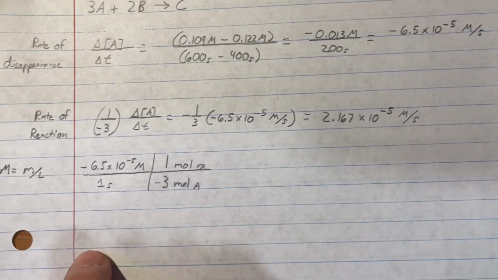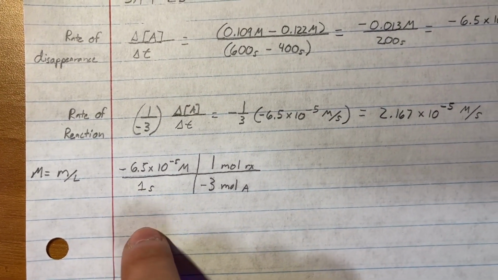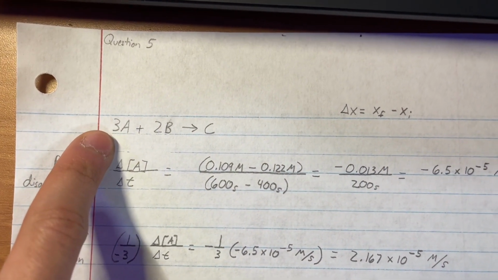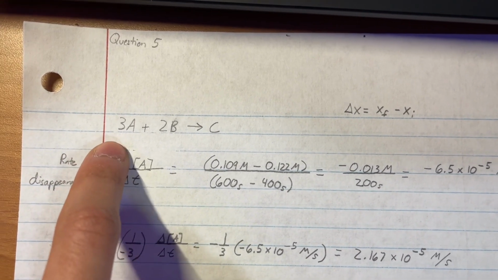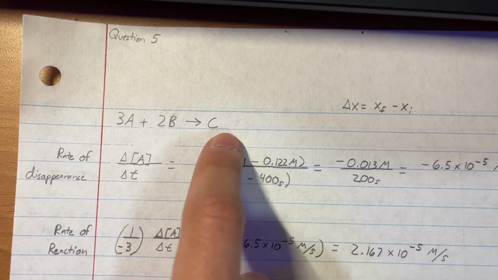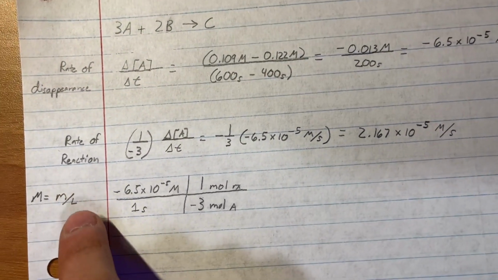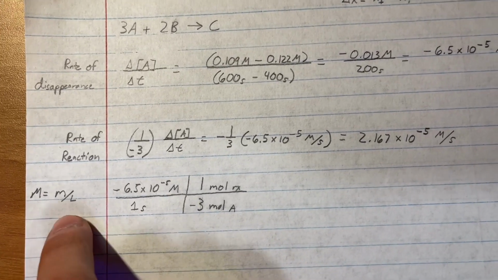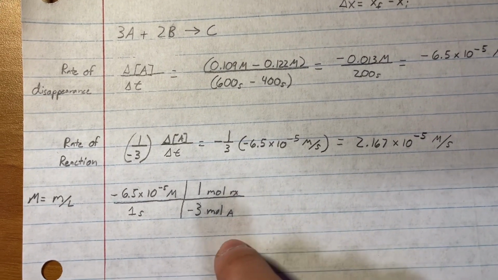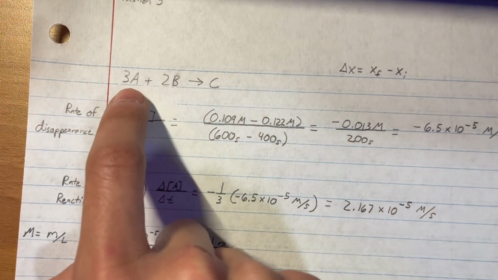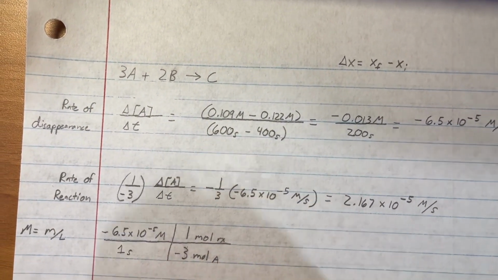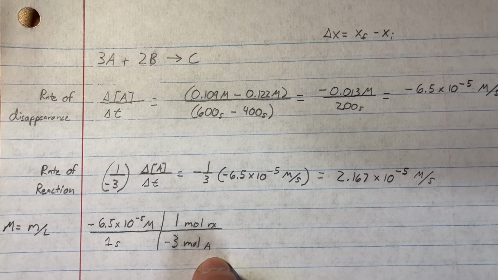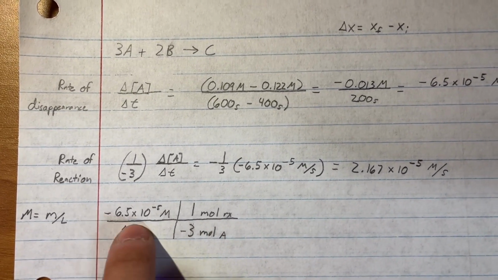To explain the 1/3 a bit further, the rate of disappearance is the rate at which A is consumed or disappearing from our reaction. We mix 3A plus 2B and we get 1C. The rate of disappearance is in molarity per second, and molarity is moles over liters. For every 3 moles of A, we undergo 1 mole of the reaction. The reaction does a 1 mole cycle. So that's why I put 1 mole of reaction over 3 moles of A. And since it's disappearance, it's negative.